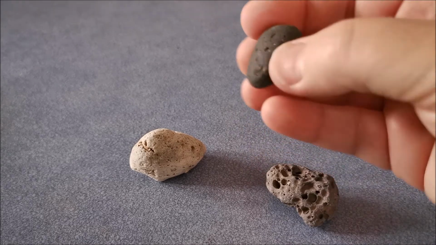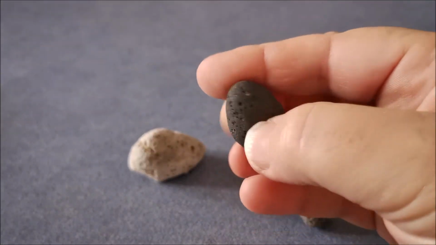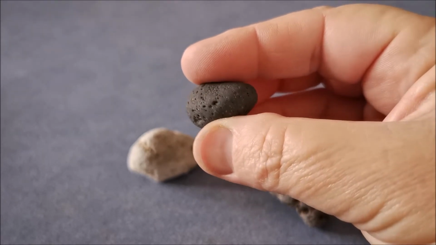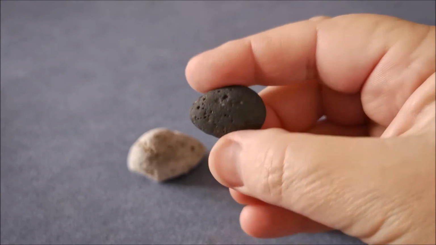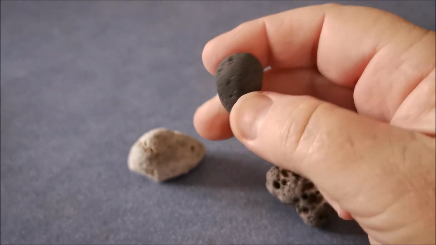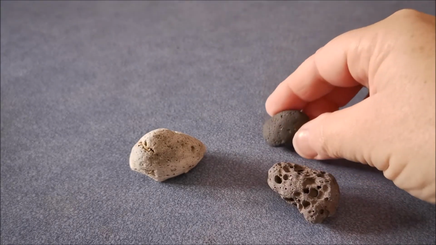This is the same kind of rock from Iceland, but it's been weathered. It was on the beach, so it's been weathered significantly. So even though it's got holes in it, it looks like a smooth pebble, but it's still an extrusive igneous rock.